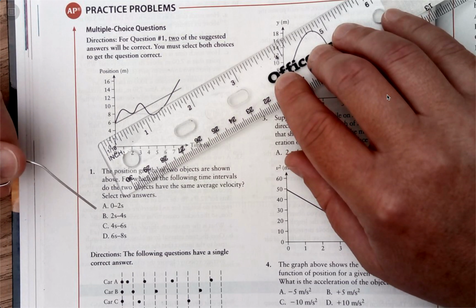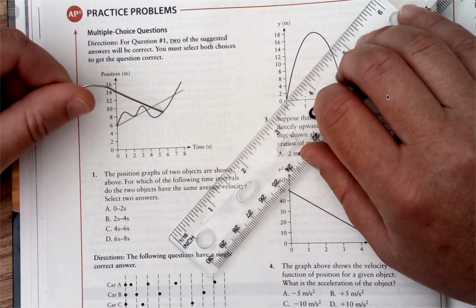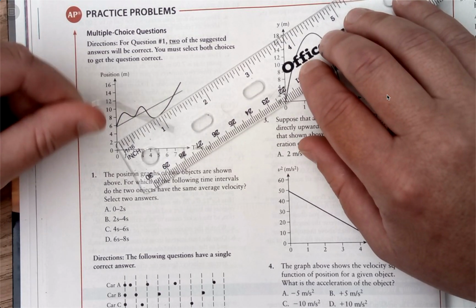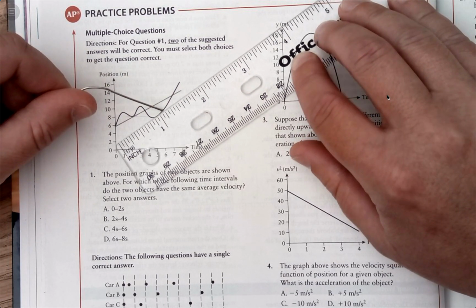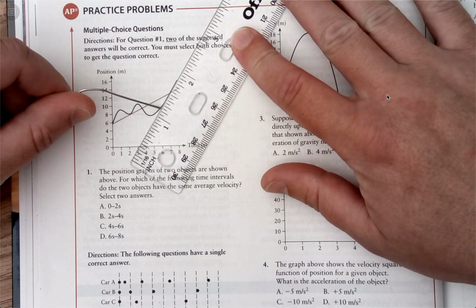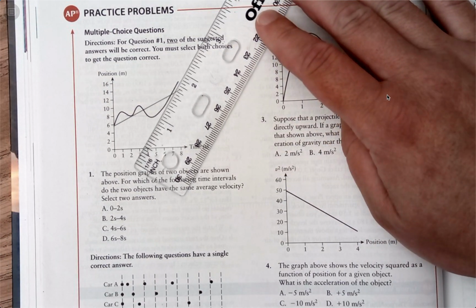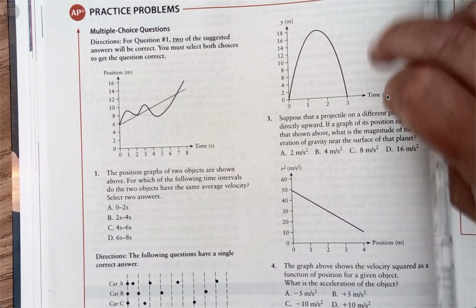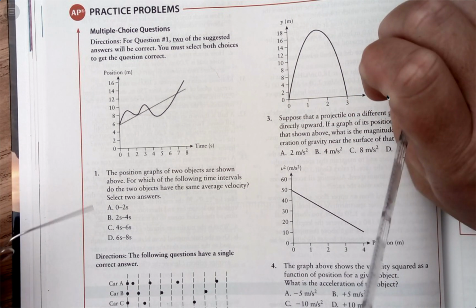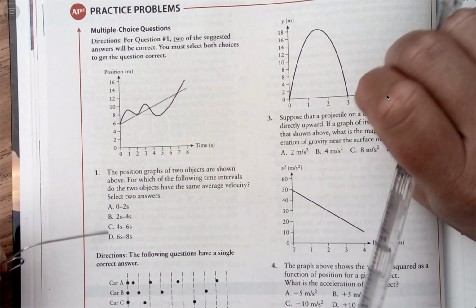And then I'm going to come back down here. I want to try between 6 and 8 seconds. So I'm going to go to 6, and then 8 is up here. Between 6 and 8, now I'm getting a much higher velocity, much greater than that average velocity. So we can see here that the answer would be A and C.